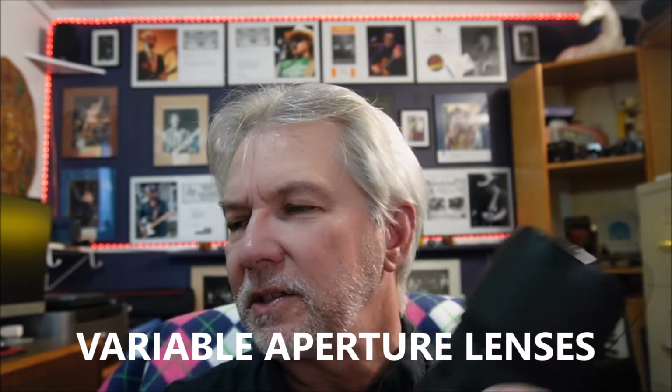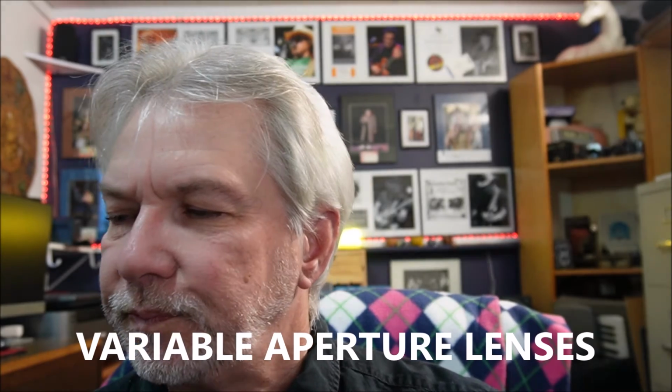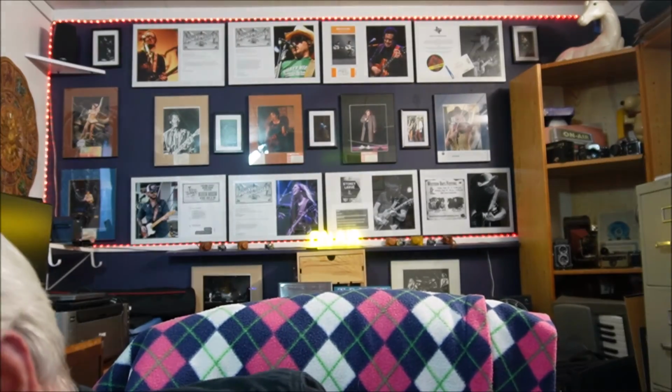This is a constant aperture lens that stays at f2.8 if I have it set at f2.8. Some of your more inexpensive lenses are either f3.5, f5.6, or f4.5, f6.3, and what they do is, as you zoom in or out, that f-stop also changes. We'll go over that in the next video. But these are the lenses I use of choice on some of the cameras that I use on a weekly, daily basis.